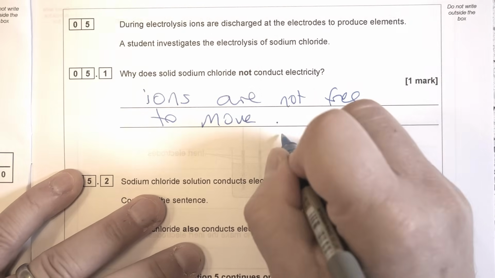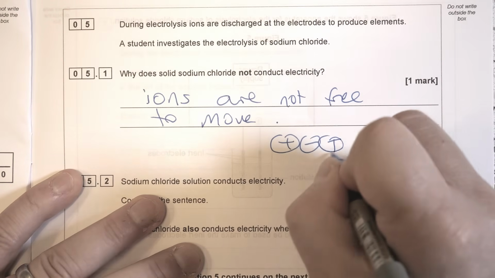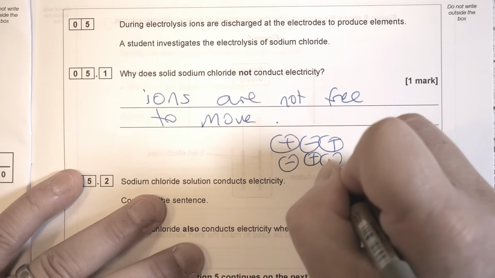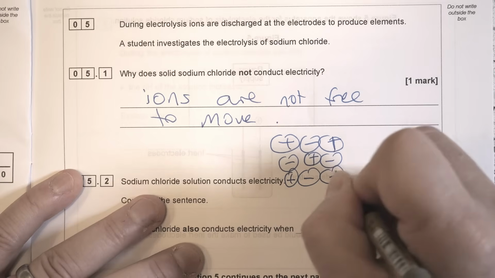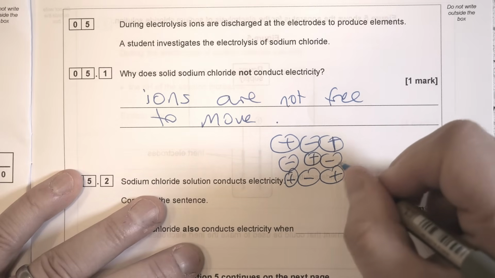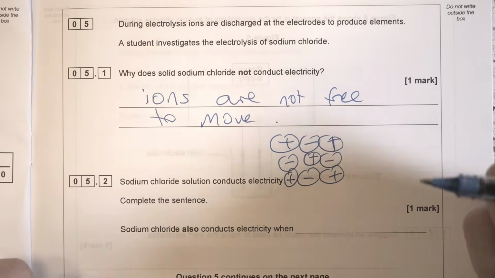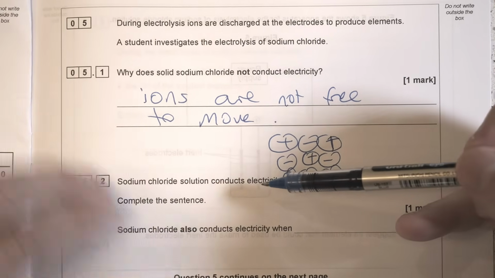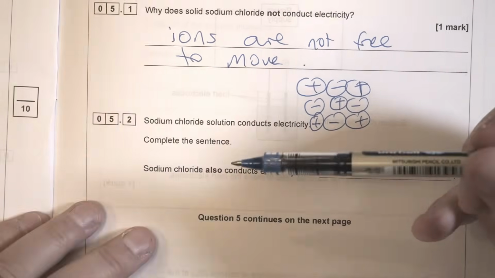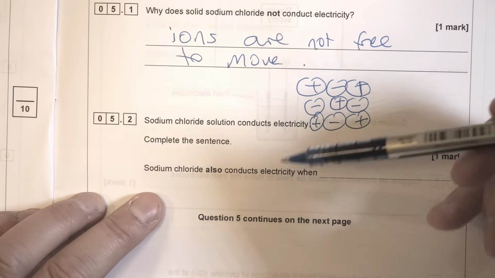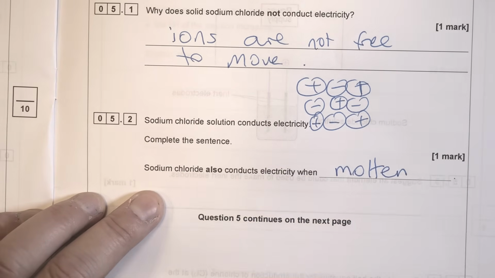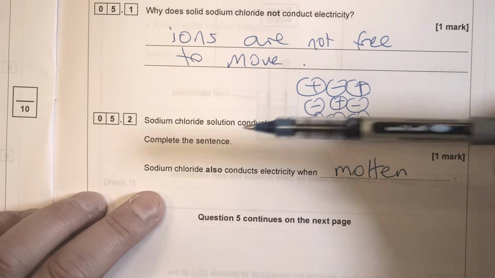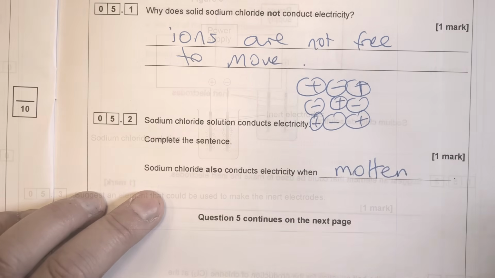Remember, in an ionic solid, the ions are all held in place by those strong electrostatic forces, so they're in a regular pattern like this in a giant ionic lattice, so the ions cannot move around when they're in a solid. Sodium chloride solution conducts electricity. Complete the sentence. Sodium chloride also conducts electricity when molten. So in other words, ionic substances conduct electricity when those ions can move, when it's some form of liquid, either a solution or you've melted it.